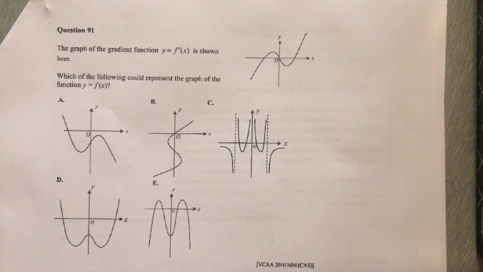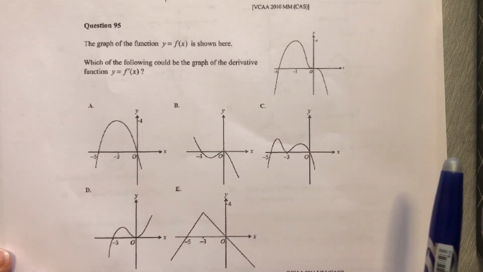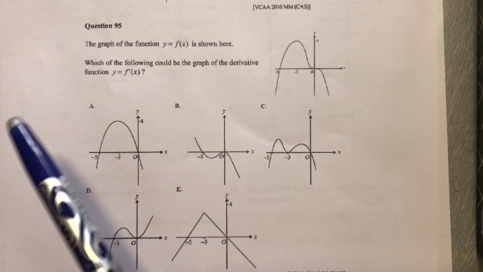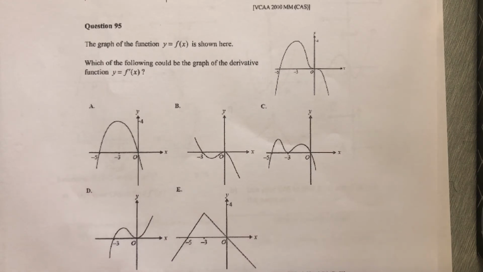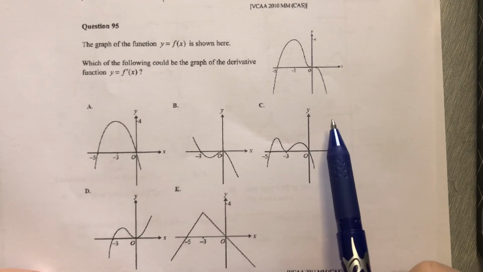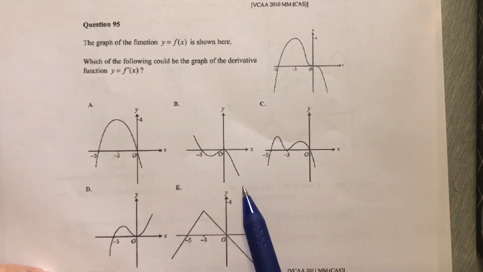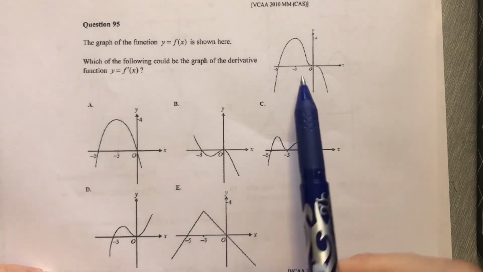So we have two exam questions for this section. I'm not going to do this first one straight away. I'll do that next because I think that one is a little bit harder. This one's more straightforward. So with 95, we have f of x graphed here, so y compared to x. We want to know which one of these could be the graph of the derivative function of this one.